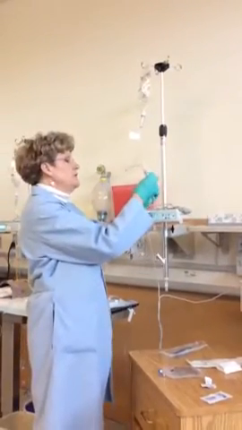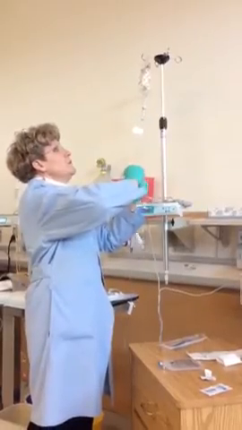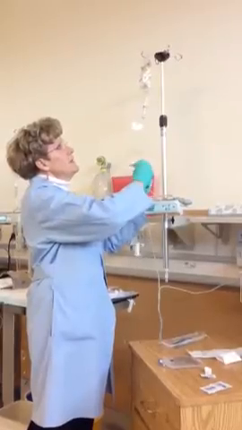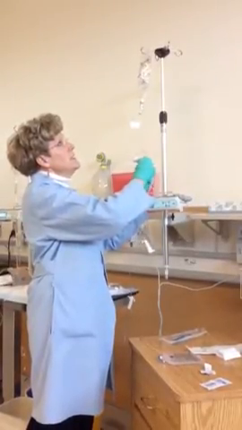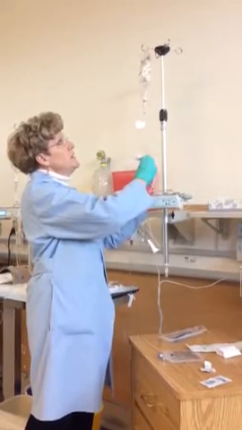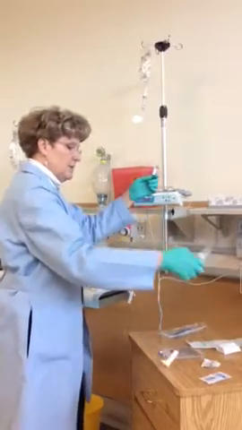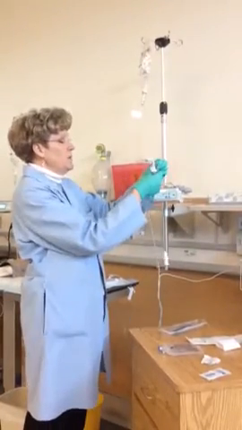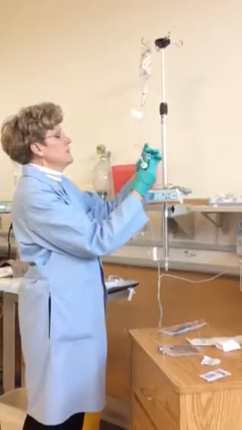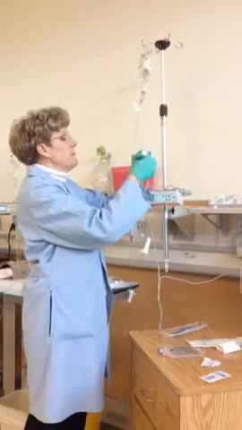I'm going to scrub it for 15 seconds. 1, 2, 3, 4, 5, 6, 7, 8, 9, 10, 11, 12, 13, 14, 15. All right, 15 seconds. I'm going to remove the cap from the lower lock end. Get this little guy out of my way and insert my tubing.